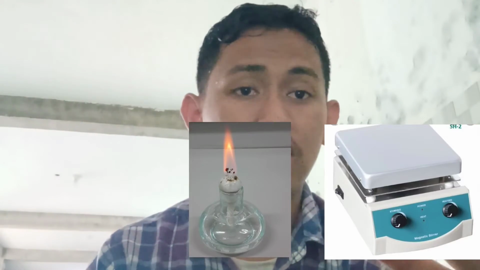Heater tool. A heater tool is a tool used to heat materials or chemical solutions before doing observation. Examples of heater tools are the hot plate, Bunsen burner, and oven.